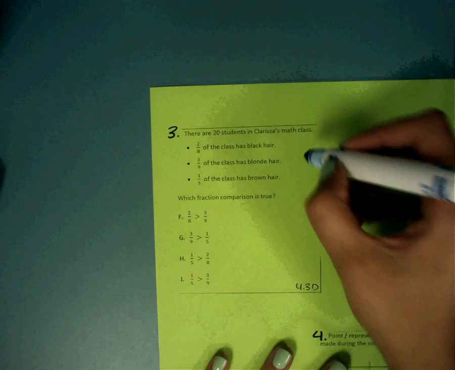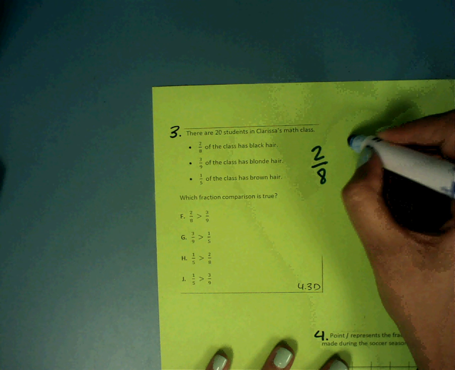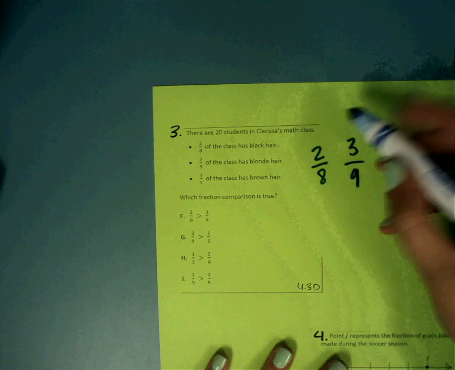But you just have to remember to take it one step at a time. Let's look at this one. There are 20 students in Clarissa's math class. 2/8 of the students have black hair. 3/9 of the class has blonde hair. And 1/5 of the class has brown hair. Which fraction comparison is true?